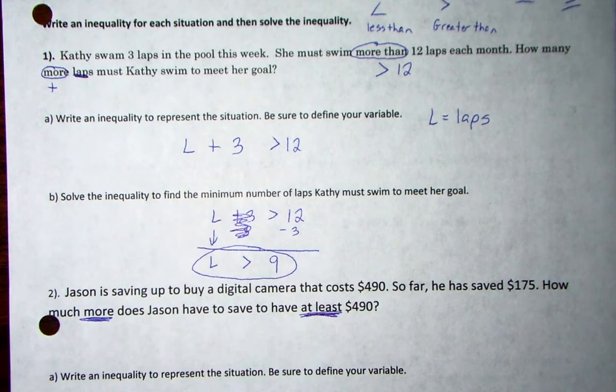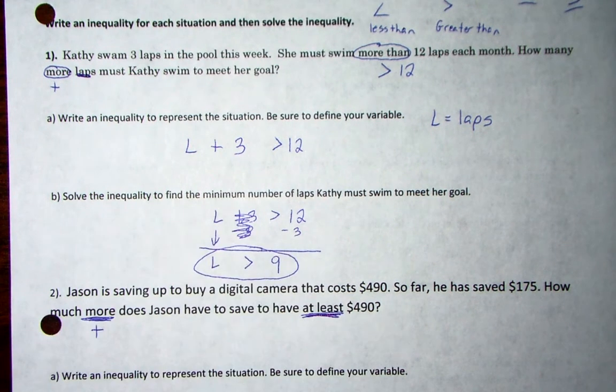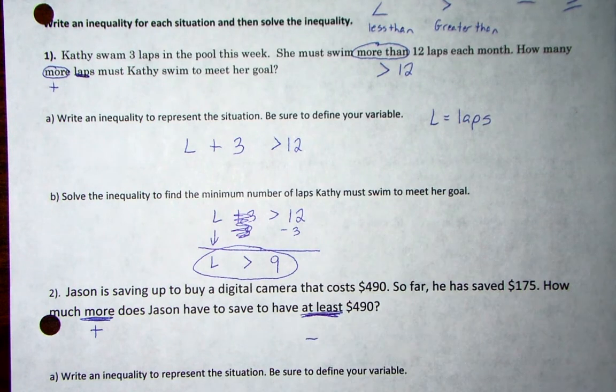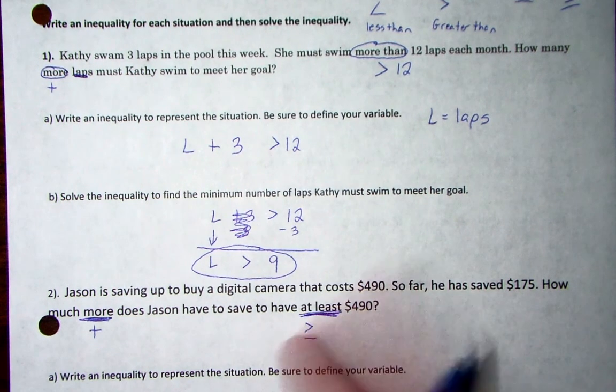Keyword more tells us what math operation. Tells us to add. At least. Go back and look at your vocabulary from yesterday. At least means they want to have exactly 490 or more. So that's greater than or equal to.